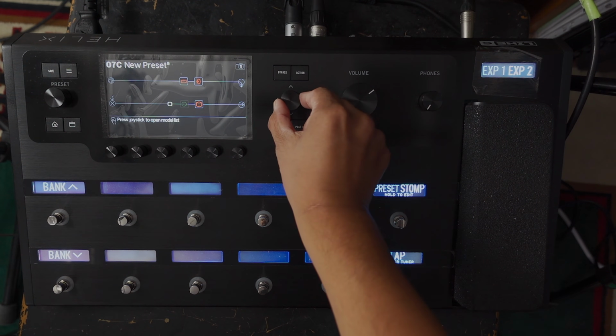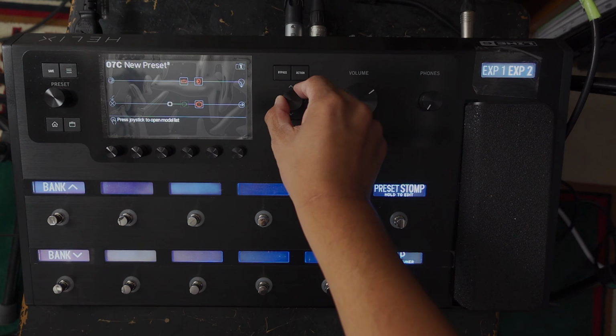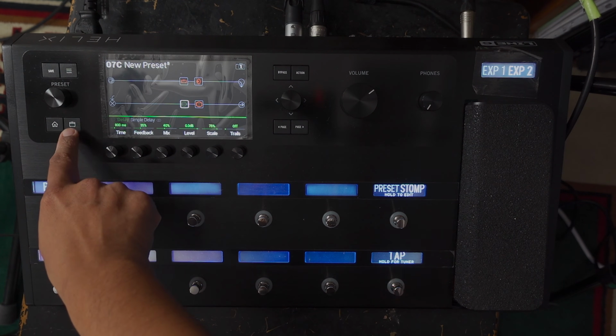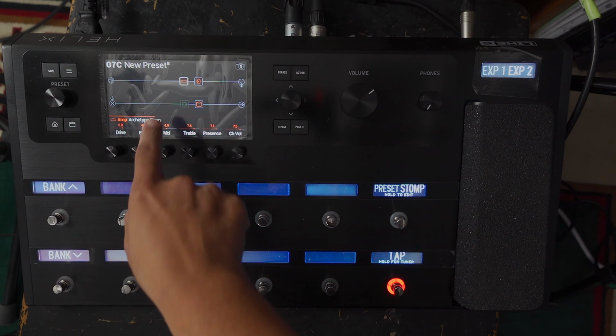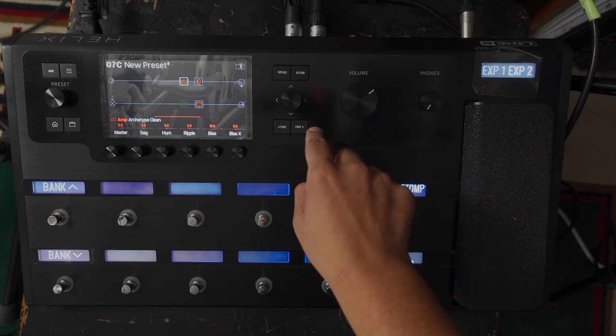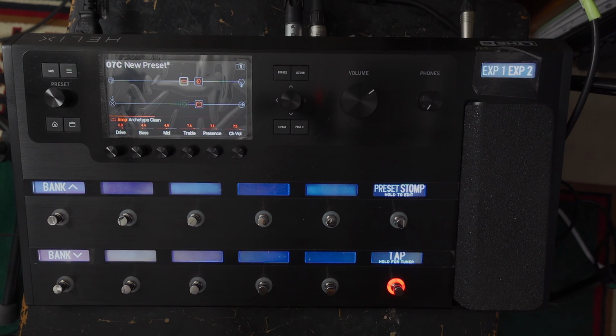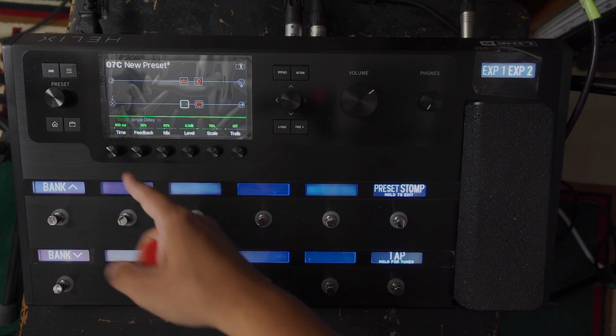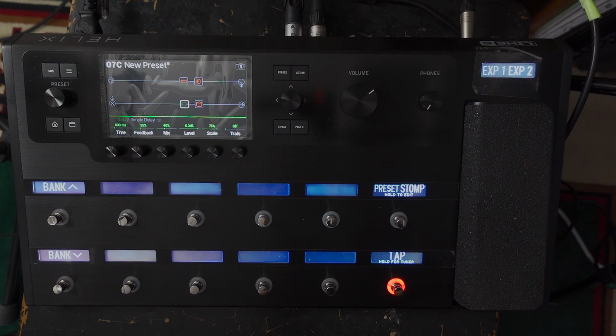I can bypass it. Right, so maybe I want to change the amp settings. So I could navigate along to try and find where my amp block is, or I could just press this amp button here, and it takes me directly to the amp, and I can just adjust the amp settings as I see fit. If I happen to be in, say, my delay settings, or if I happen to be, let's go somewhere a bit more exotic.